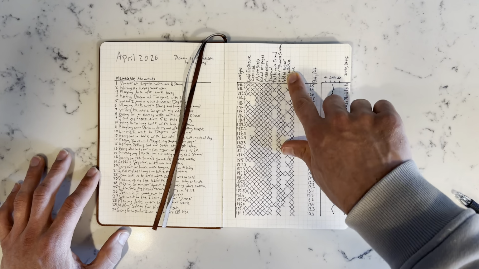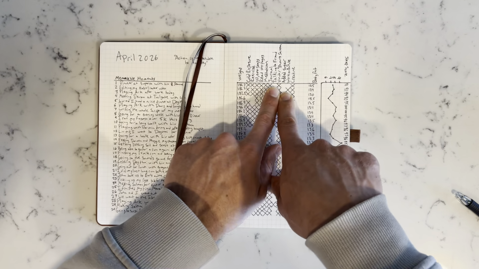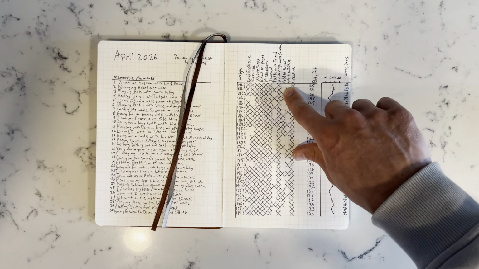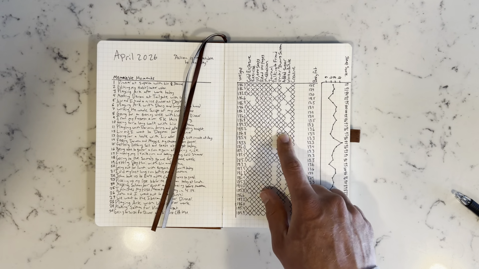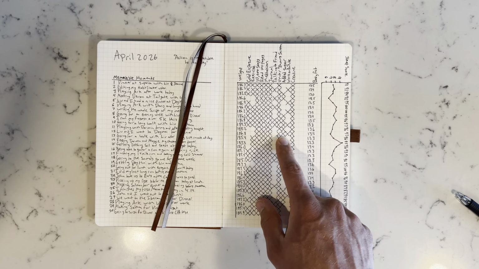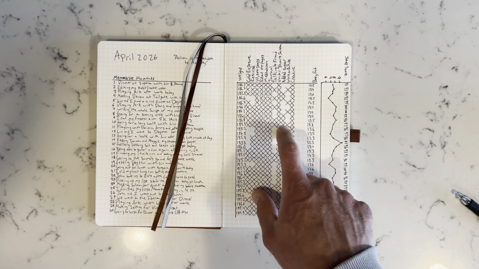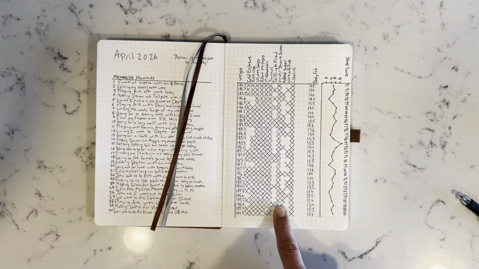I have this column for added sugar, and every time that I didn't put an X meant that I didn't have added sugar. And that was what I was going for here. However, you can see that it gets a little bit messy and hard to read, because when I put X's here, it looks like I completed my habit for the day, but that's actually not what I wanted to see in that column. So what I'm gonna change next month is put no added sugar and then put X's for every day that I did that.